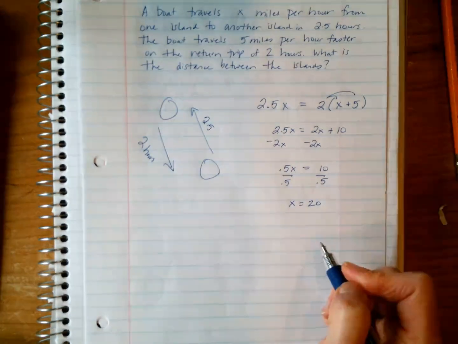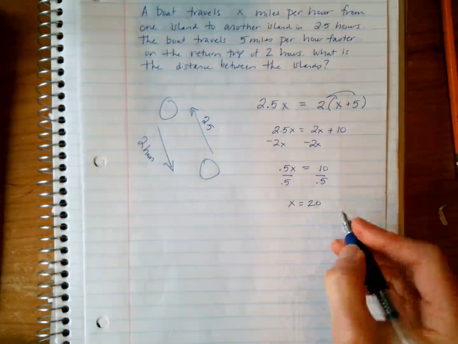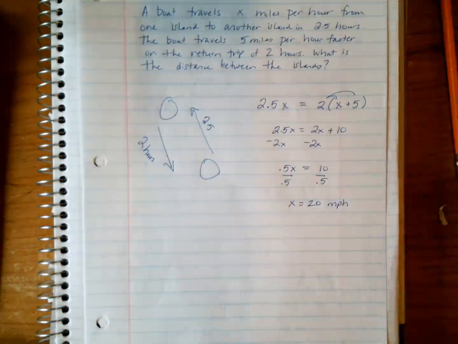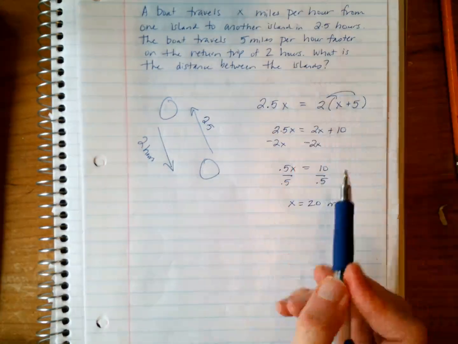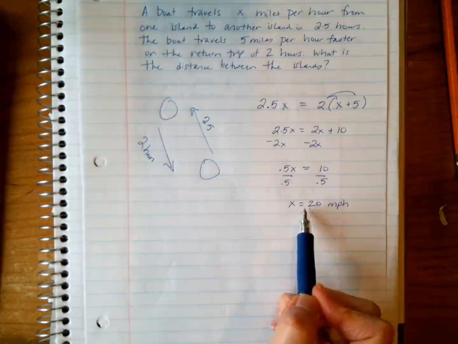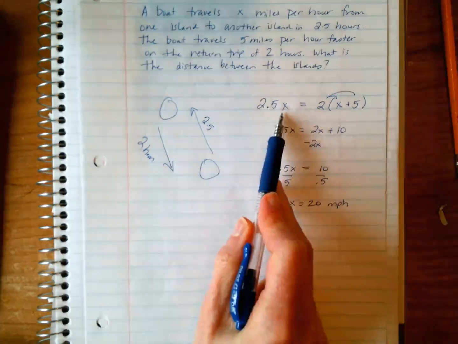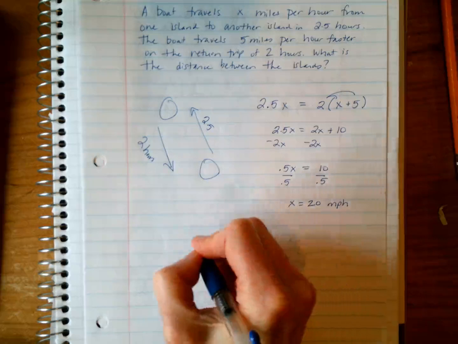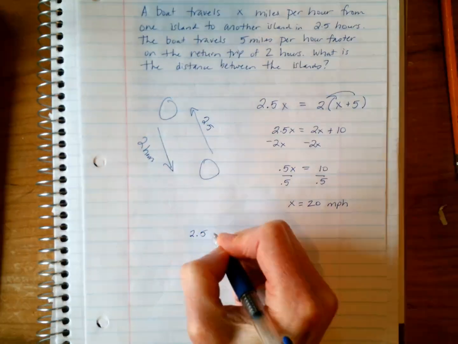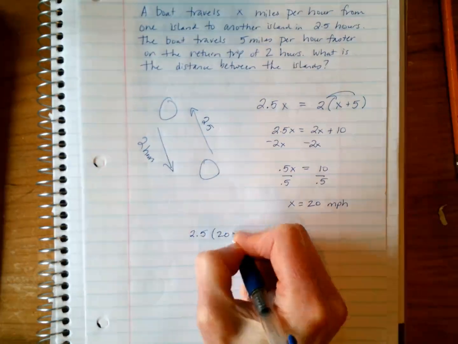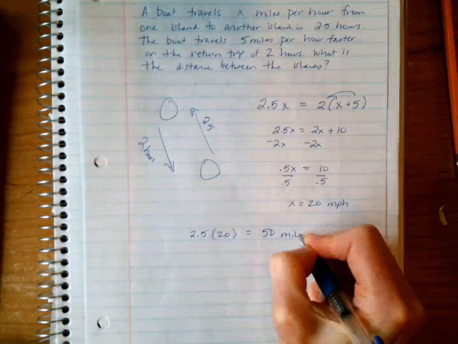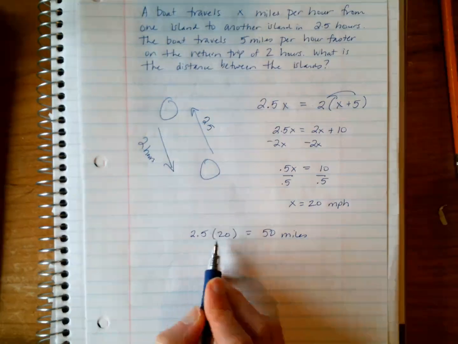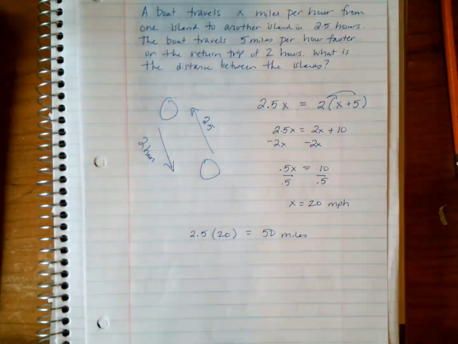So x equals 20. Now do keep in mind, this x is the miles per hour. It is not your answer to the question. The answer to the question is, what is the distance between the islands? So now to answer the question, you have to plug that x back up into one of these two. So 2.5 times 20 is going to give you 50 miles. 2.5 times 10 would give me 25. I double that, and that gives me 50 miles.